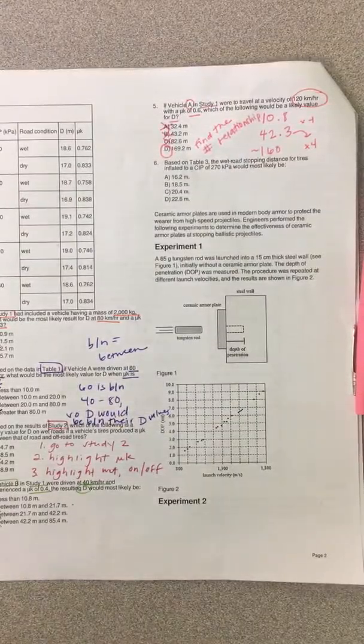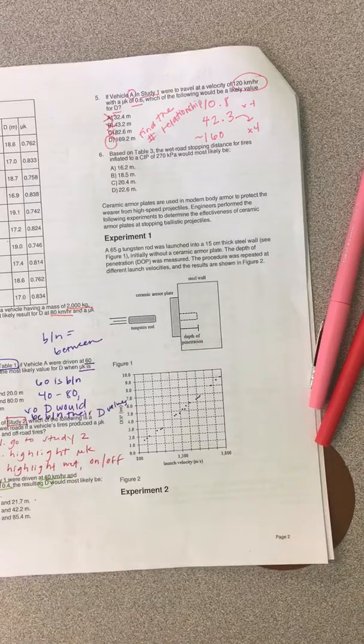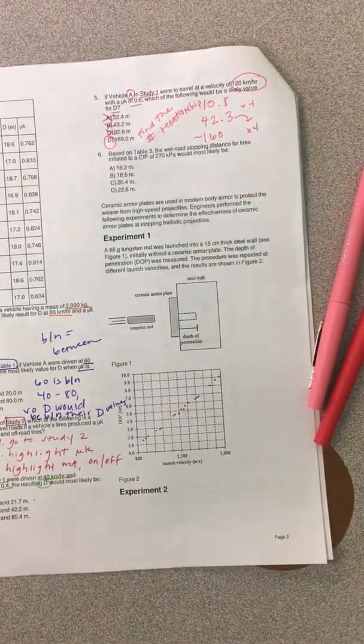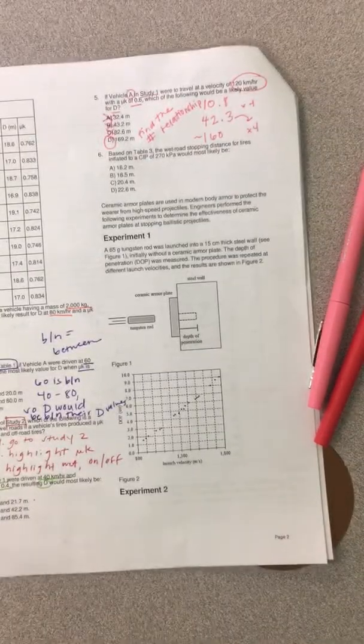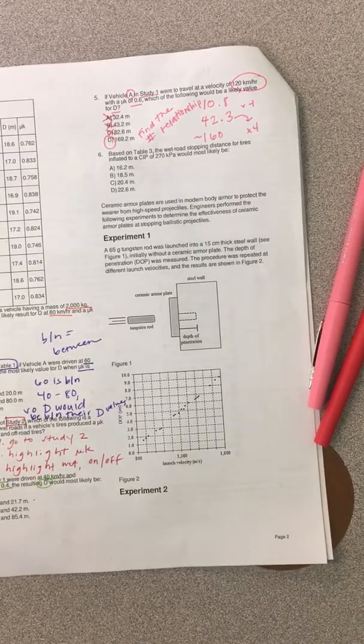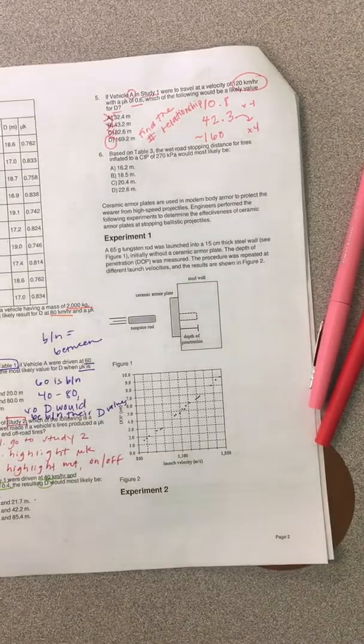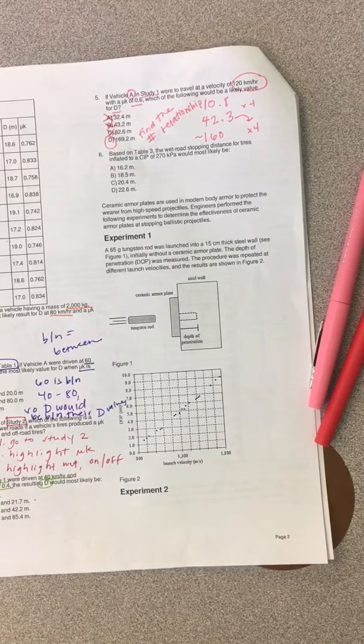Alright guys, we are going to get started with our last exit ticket information. So these are questions 6 through 10. It's the same standard. You're going to be interpolating or extrapolating. That means you're making a prediction of an unknown value, either within two values, that's the inter part, or outside of the two values.